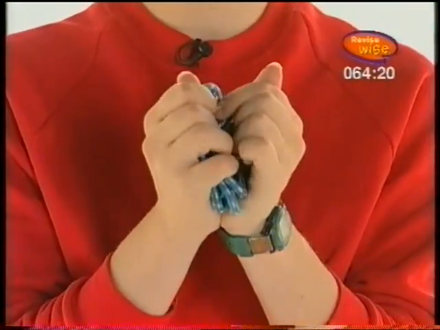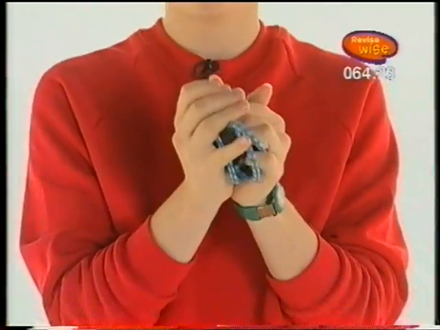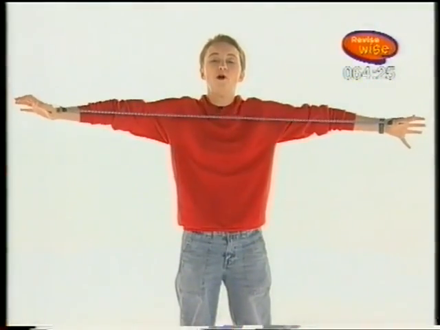Elastic things are different. They don't push back on you if you squash them up, but they do pull back if you pull on them, which is just as well for bungee jumpers.